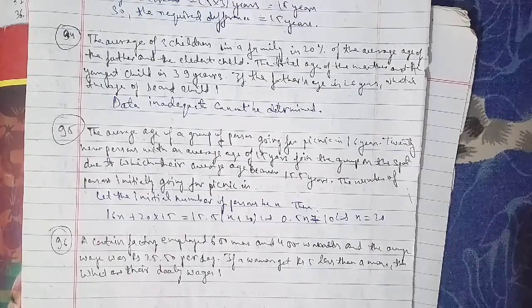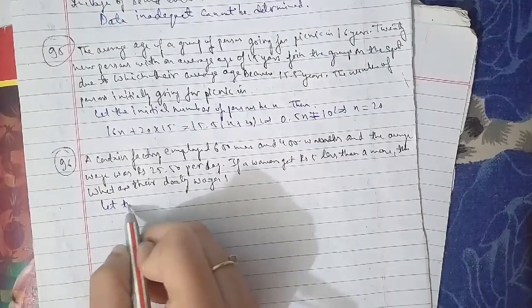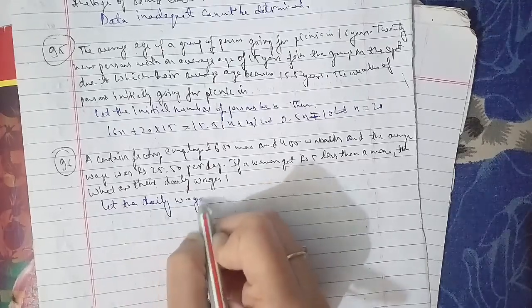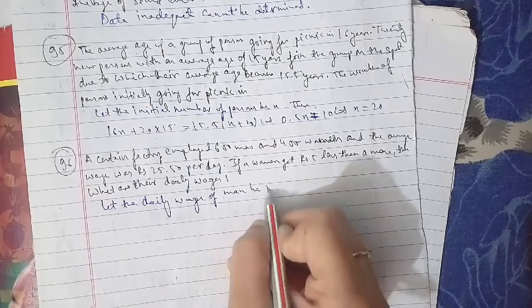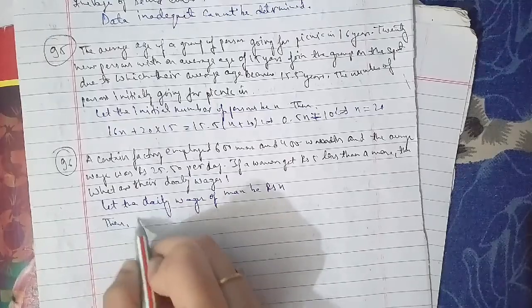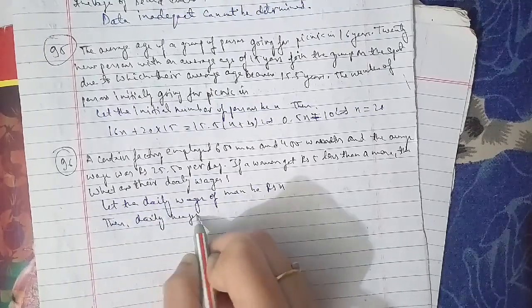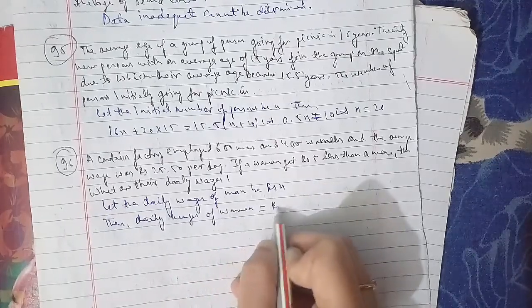Now 600x plus 400 into (x minus 5) equals 25.50 into (600 plus 400), which gives 1000x equals 27,500, so x equals 27.50.